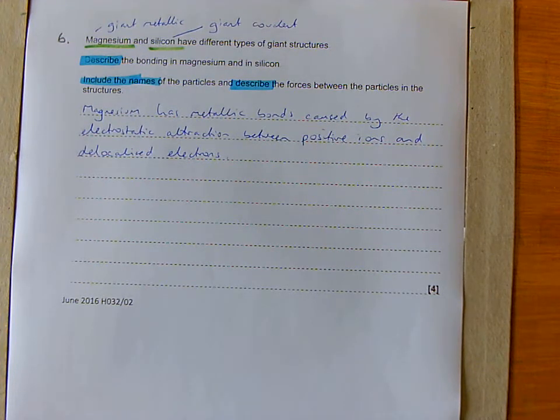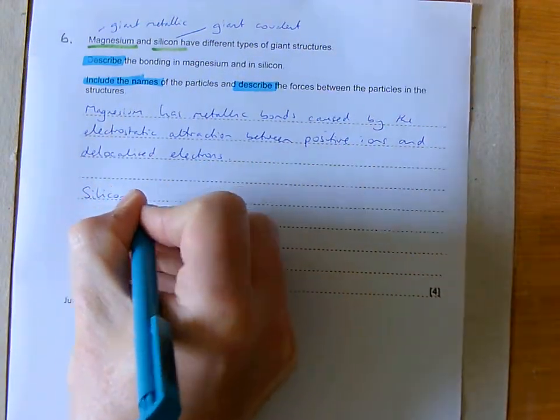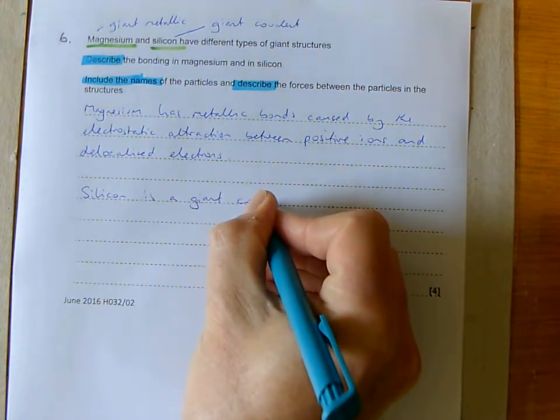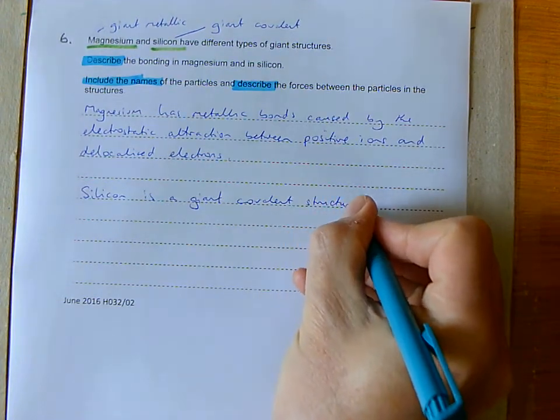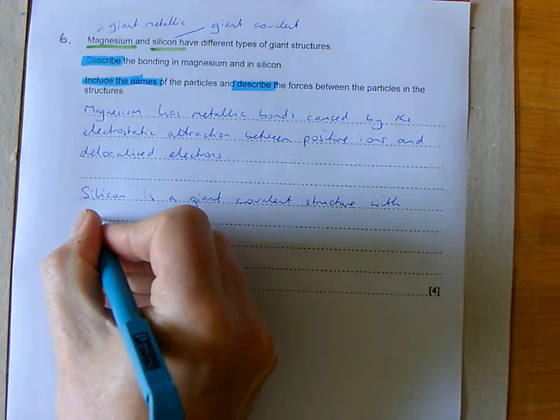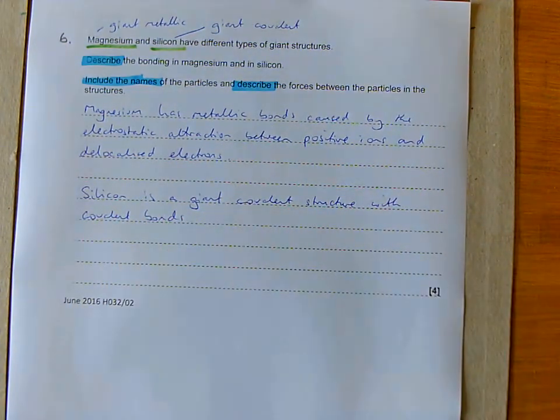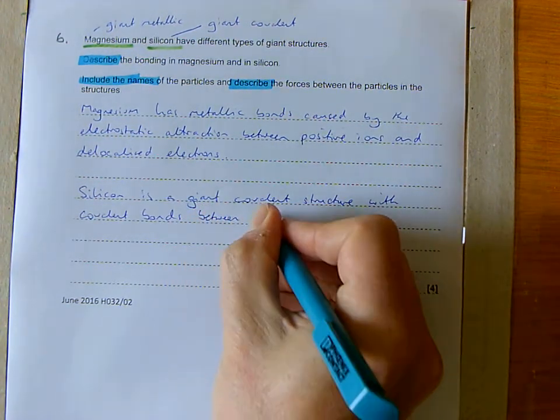So now we need to do exactly the same for silicon. So silicon is a giant covalent structure with covalent bonds. Not quite finished. What are those covalent bonds between? Well, they are between the atoms.